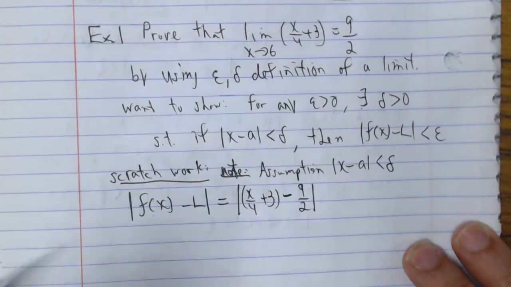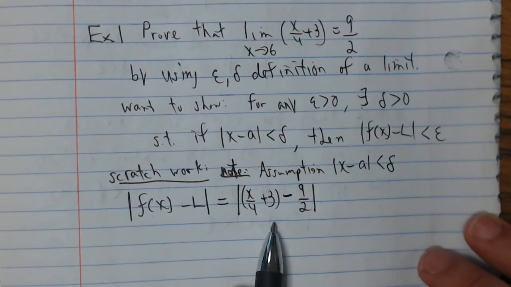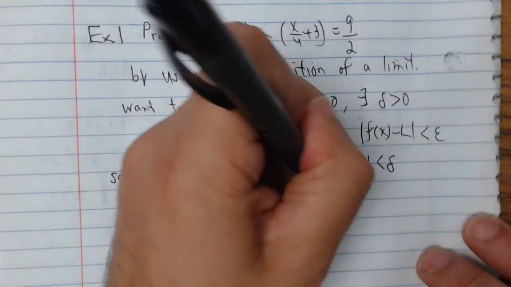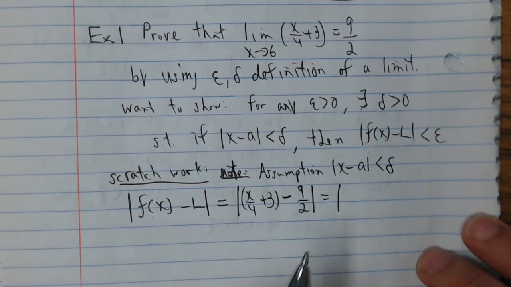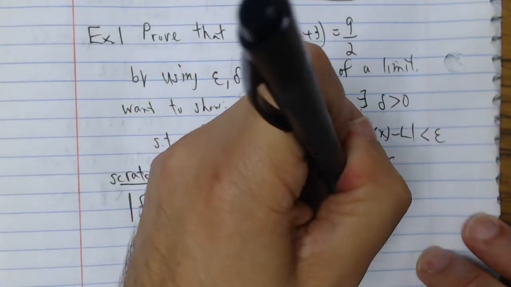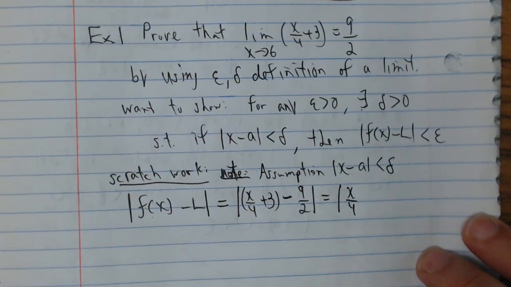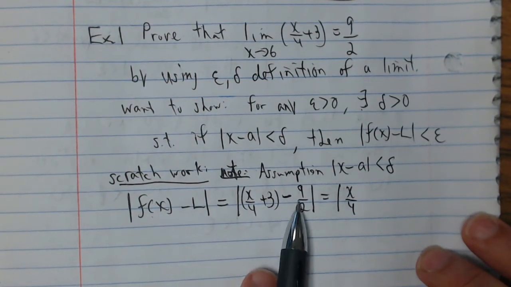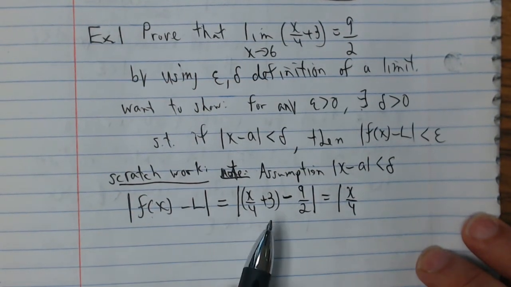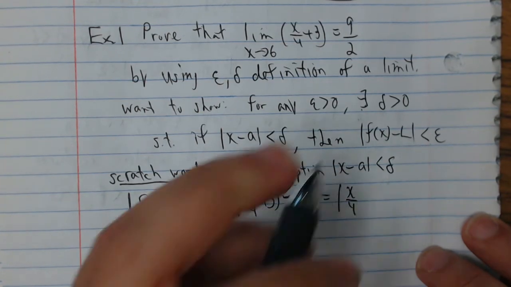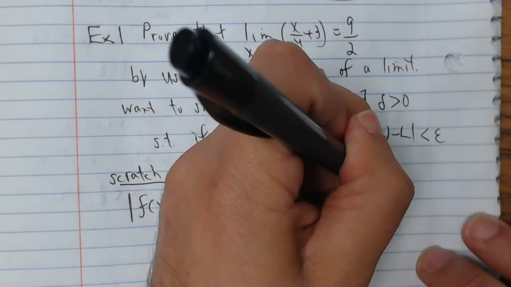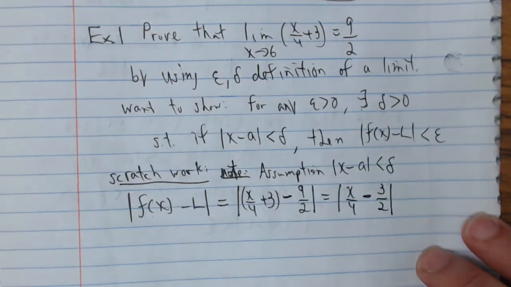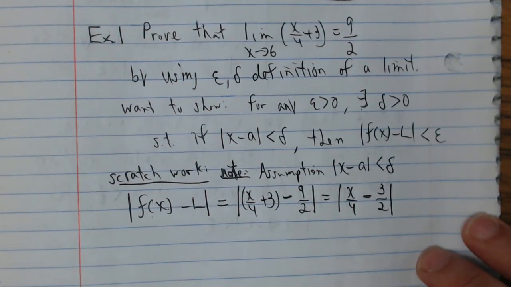So now I'm going to simplify a little bit here. x over 4 plus 3 minus 9 over 2. I could combine the 3 and the negative 9 over 2. What's 3 minus 9 over 2? That's going to be negative 3 over 2. Okay? Are we okay with this so far?